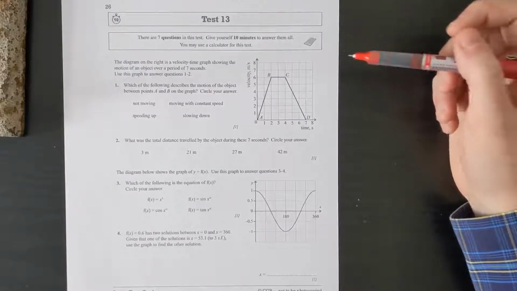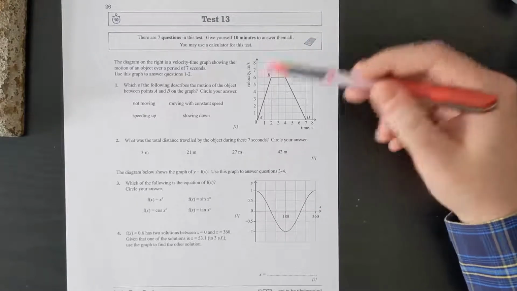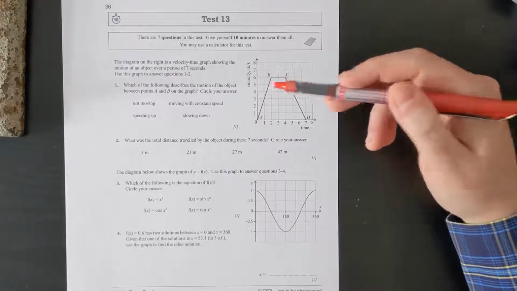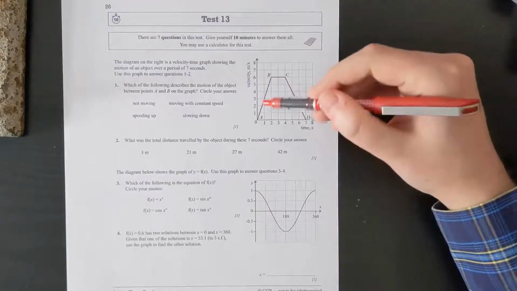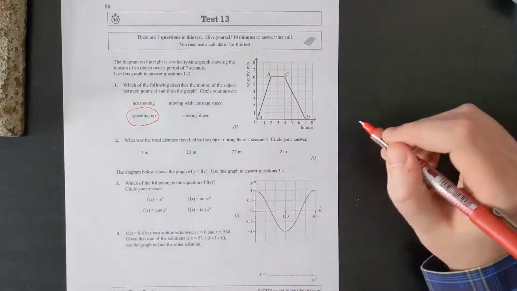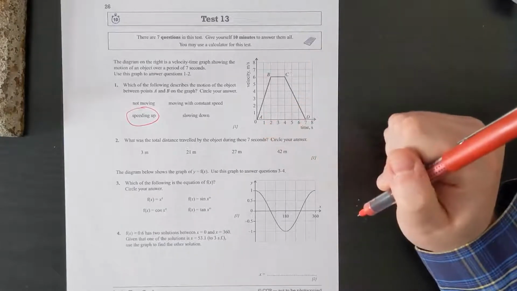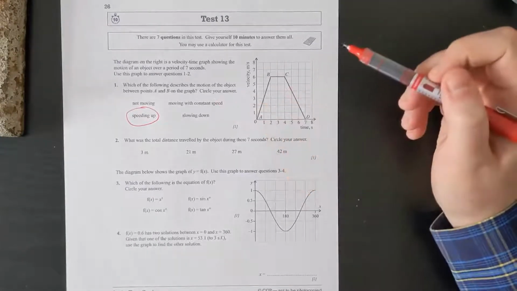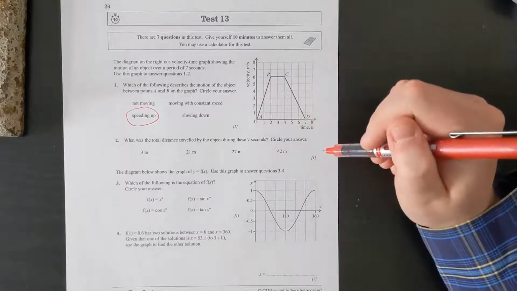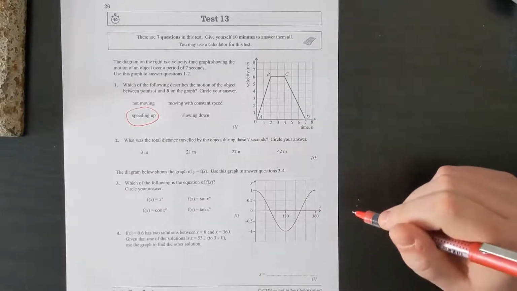The diagram on the right is a velocity time graph showing the motion of an object over a period of 7 seconds. And you're given that graph for questions 1 and question 2. Which of the following describes the motion of the object between points A and B? You can see that the velocity is increasing, so it must be speeding up. If it were not moving, it would have to be a horizontal line through y equals 0. If it were moving with a constant speed, it would have to be a horizontal line that wasn't through y equals 0. And if it was slowing down, it would be the line CD, the velocity decreasing.